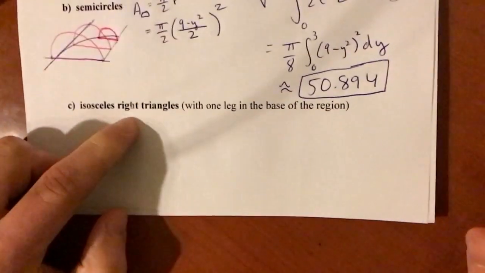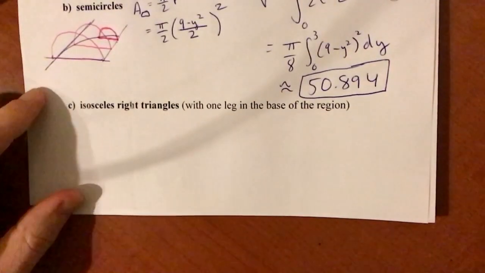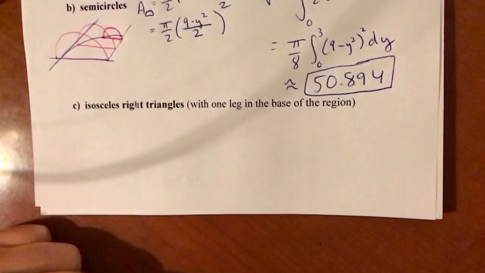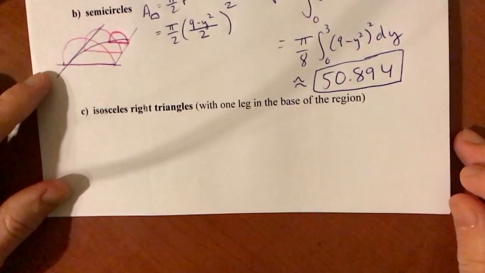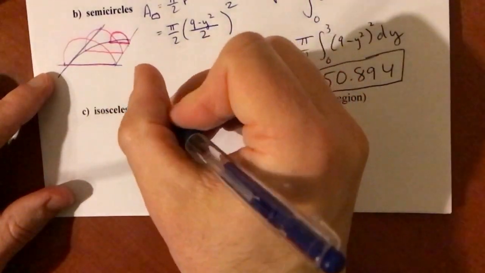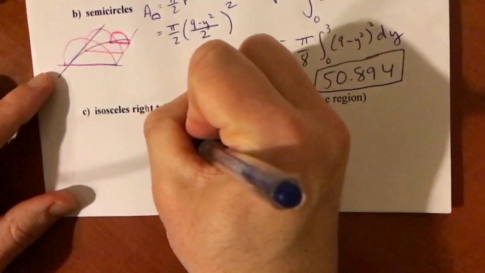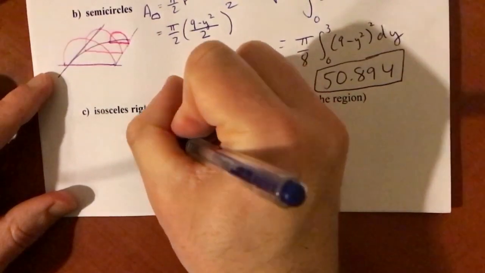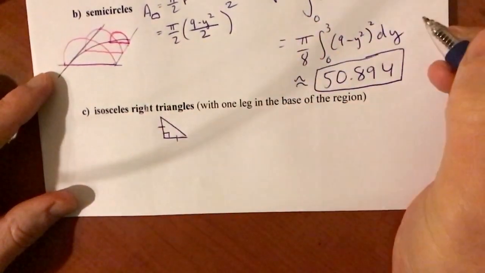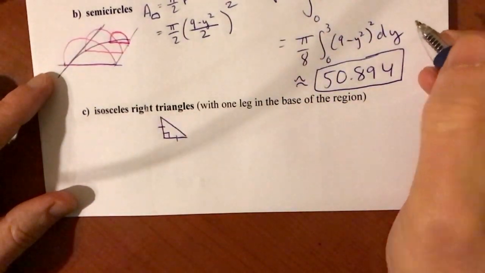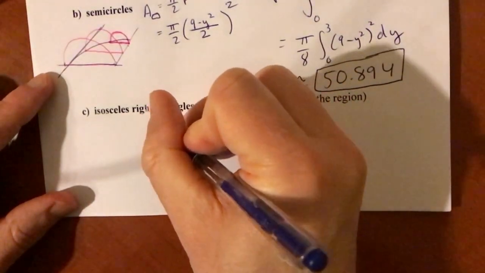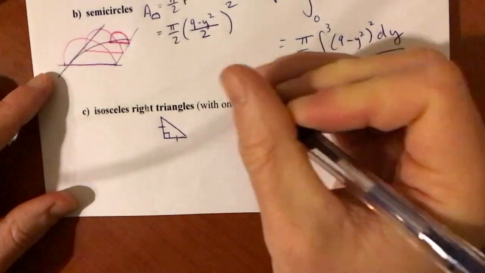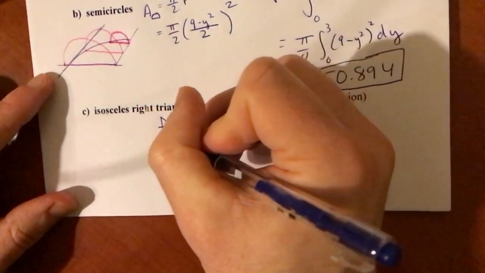So, new type of section here. No big deal, same goal. Isosceles right triangles with one leg in the base of the region. Okay, so an isosceles right triangle, you all remember from your glorious days of geometry, is a 45, 45, 90 triangle. That's not really relevant here, but the good thing is that the base and the height are the same. Those legs are the base and the height.